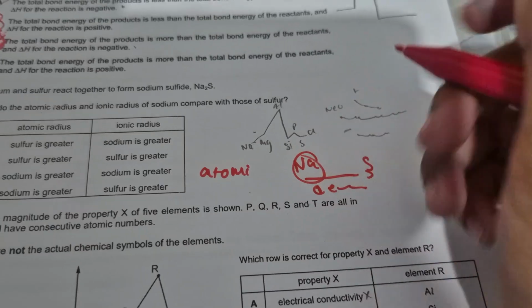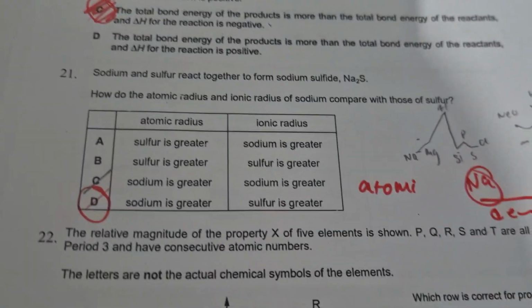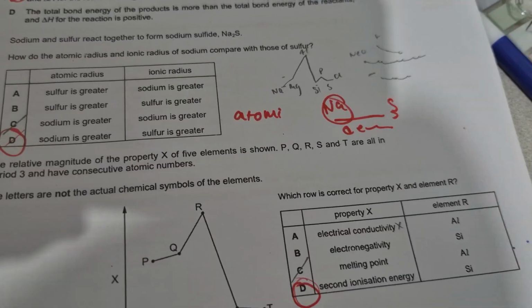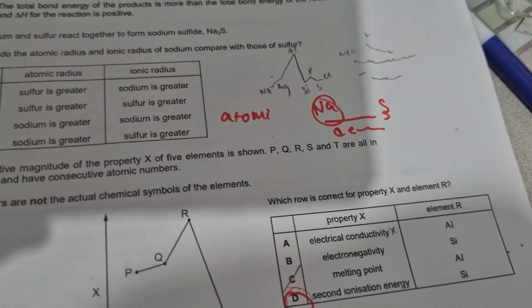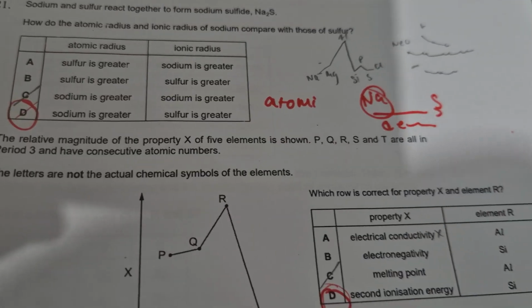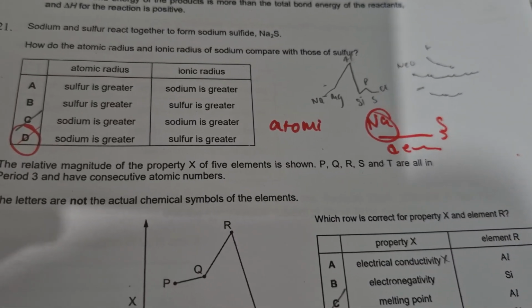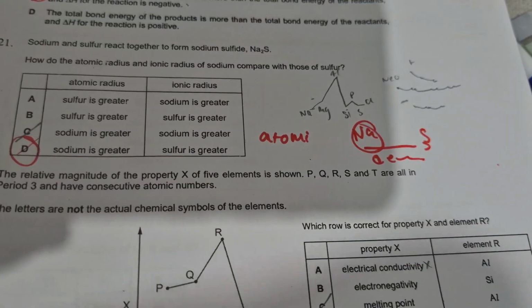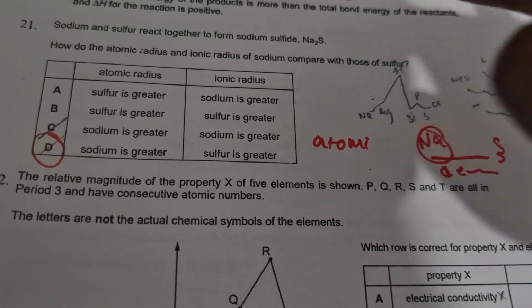So yeah, sodium is greater. And why is the ionic radius of sulfur greater? Because sodium is a cation and sulfur is an anion. But the sulfide ion is significantly larger than the sodium ion. So the answer is D.